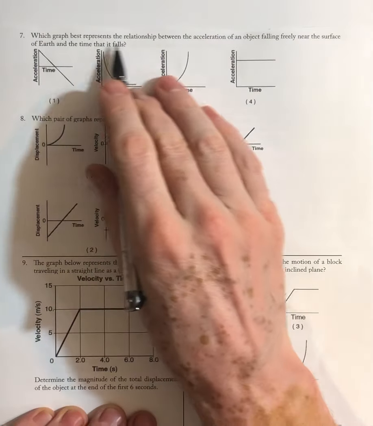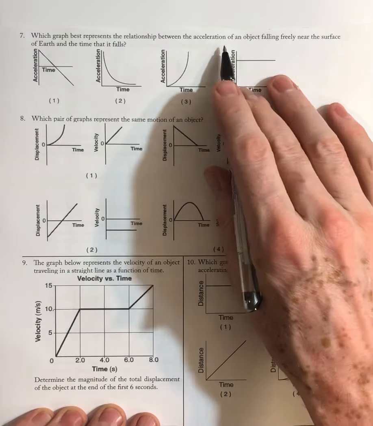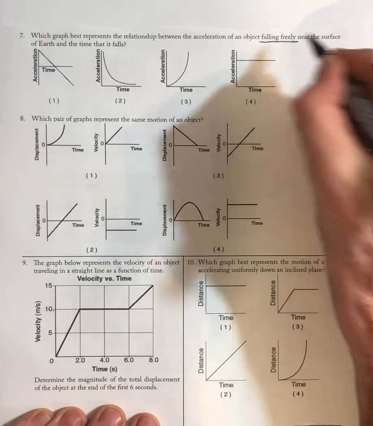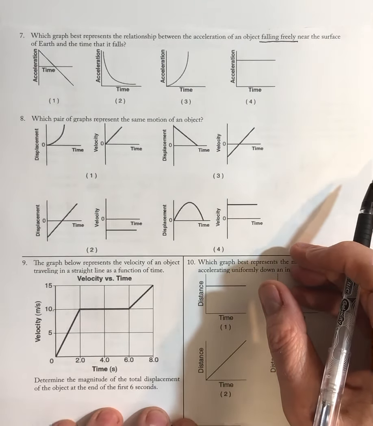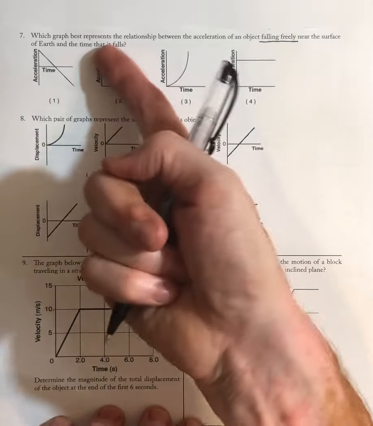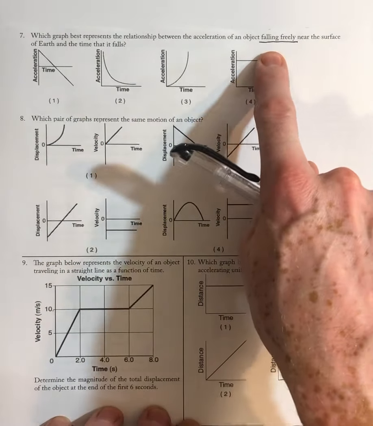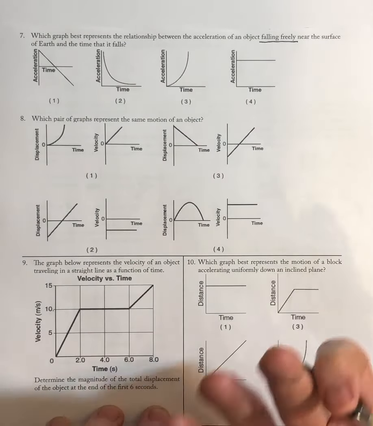Which graph best represents the relationship between the acceleration of an object falling freely near the surface of the Earth and the time that it falls? There's a big hint right there: falling freely. It turns out the time that it falls isn't really that important. What is important is falling freely. If something is falling freely, what do we know about its acceleration?